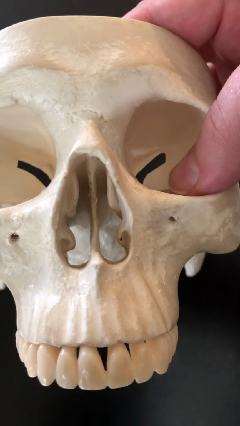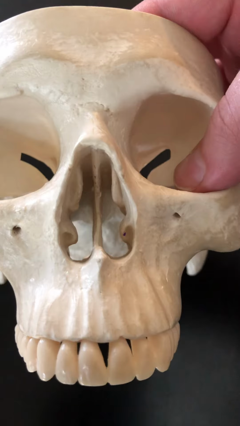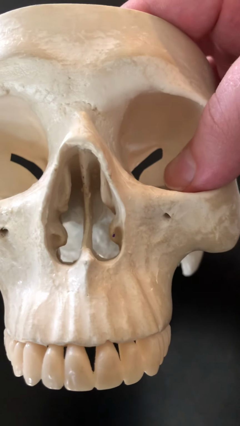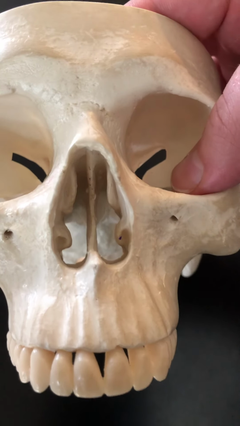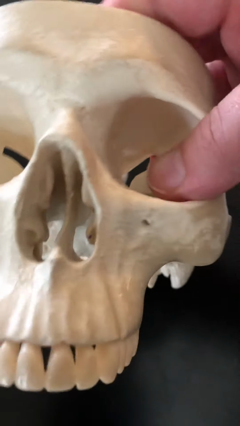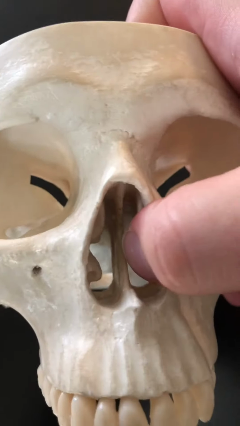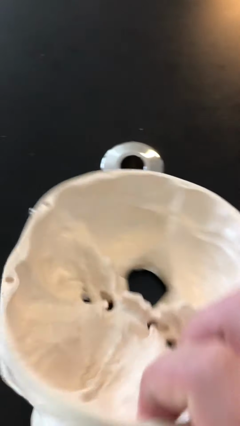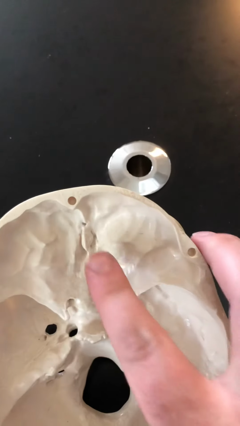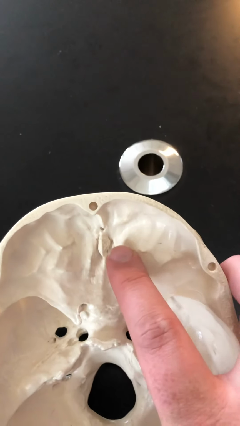And that bone right in the middle that forms the middle wall, the medial wall of the nose, that is the perpendicular plate. Okay, and as you can see, it goes down perpendicularly through the nostril. So that's the perpendicular plate right there, right by my thumb. Okay, and these are the cribriform plates on either side.